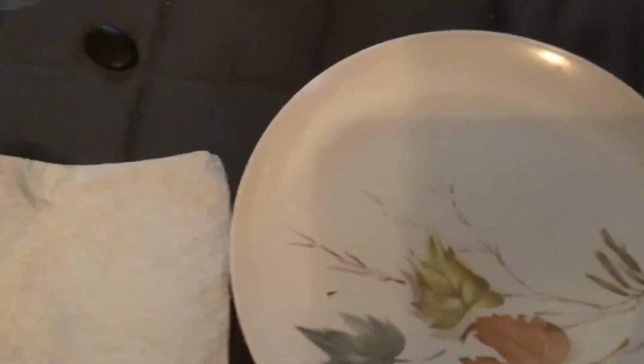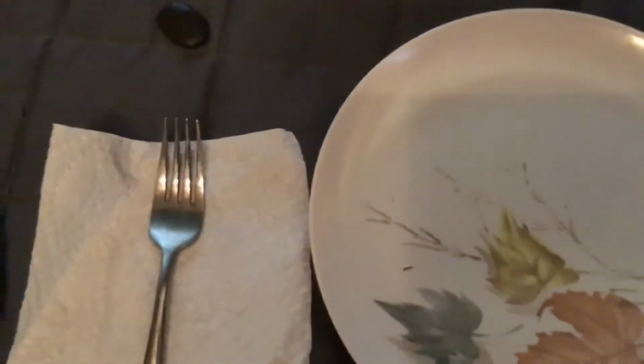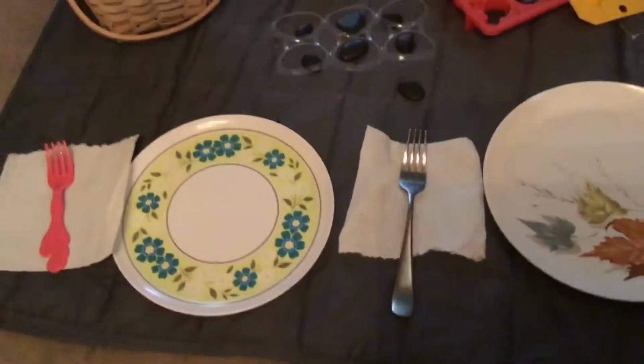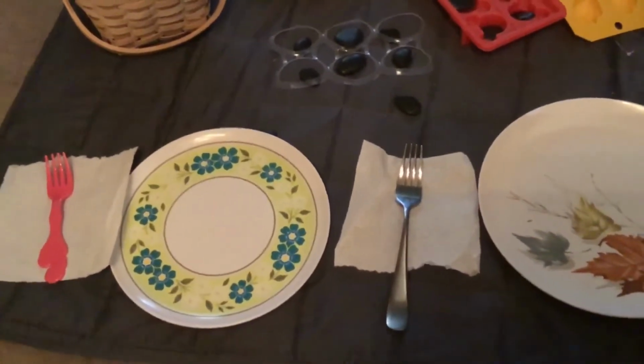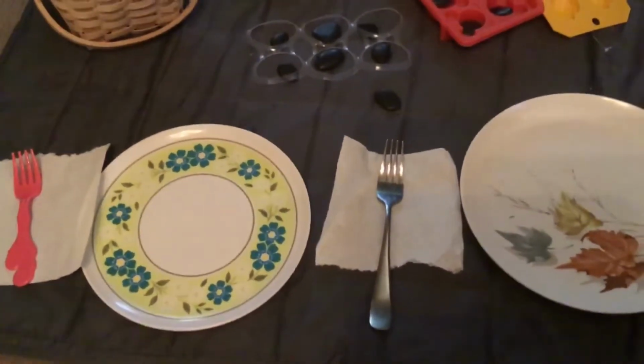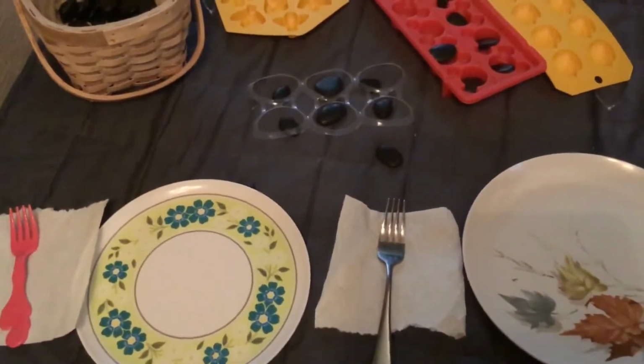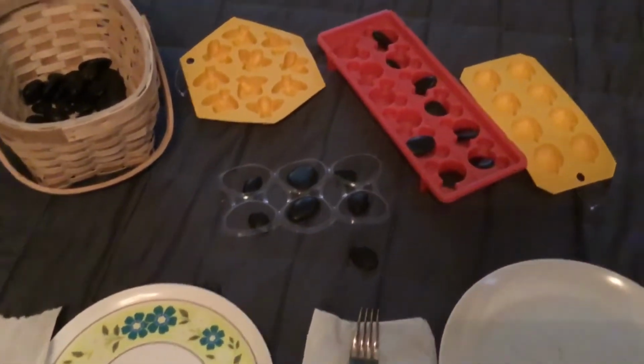Also, a very practical example of one-to-one correspondence is setting the table. So, giving kids practice, I have 1 plate that needs 1 napkin and 1 fork. And going around to different spots and making sure every plate has a napkin, every napkin has a fork. That's a very practical way to demonstrate one-to-one correspondence.